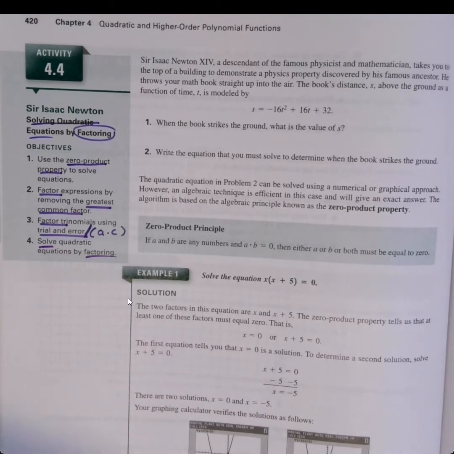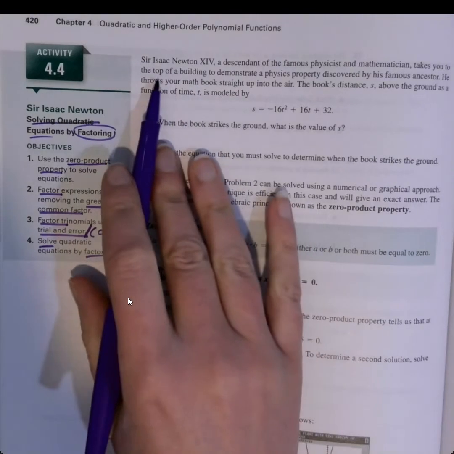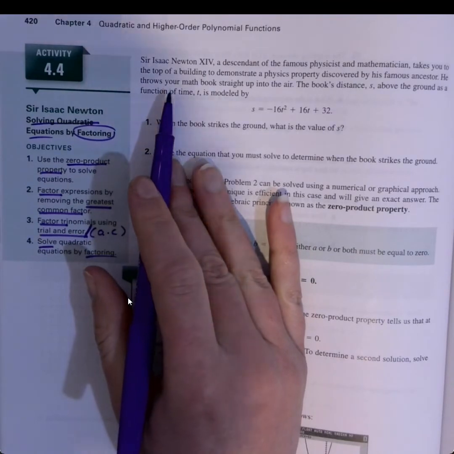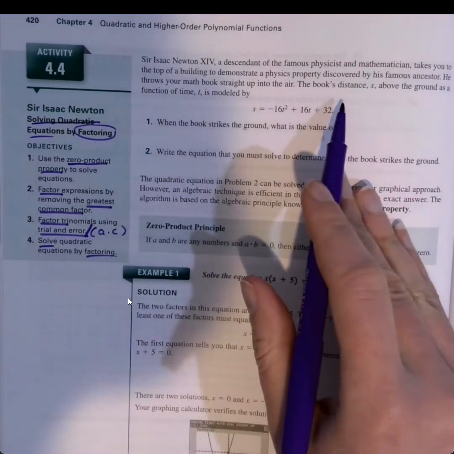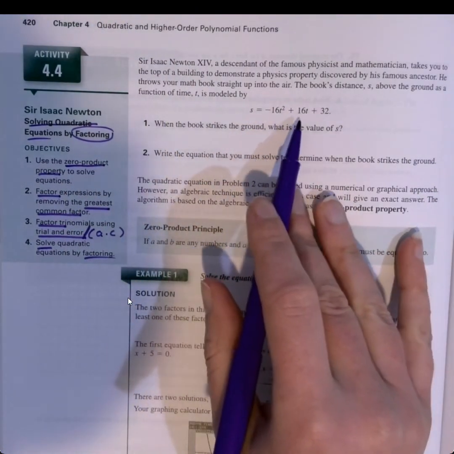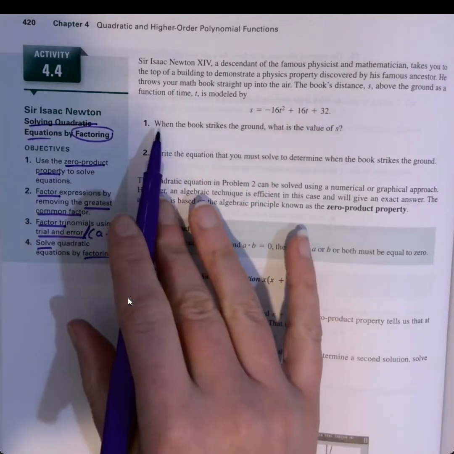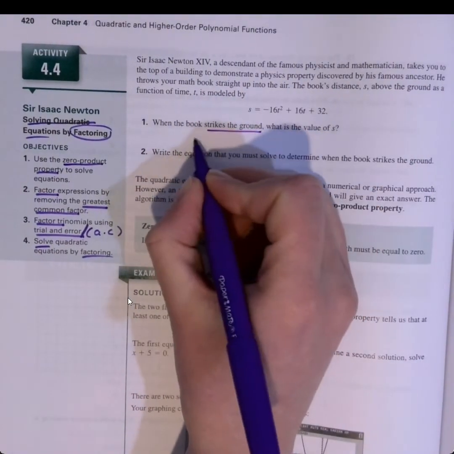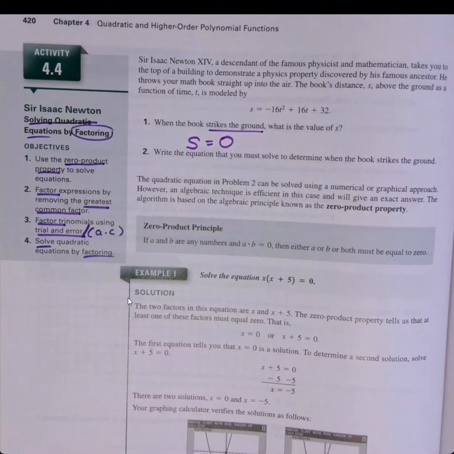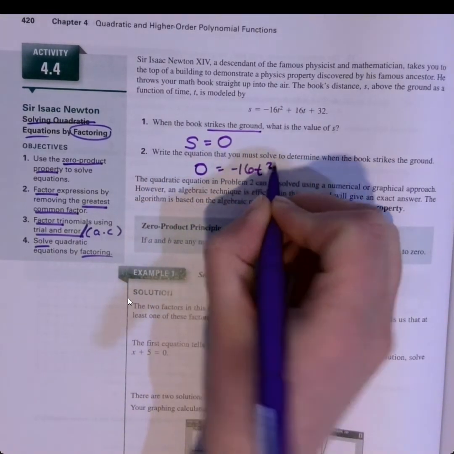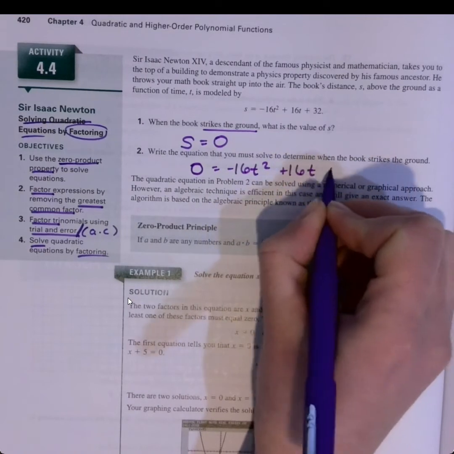All right, so in the first example, we're talking about throwing our math book, oh my gosh, straight into the air. The book's distance above the ground as a function of time is modeled by s equals negative 16t squared plus 16t plus 32. When the book strikes the ground, what is the value of s? If the book is going to strike the ground, then the distance above the ground is going to be 0. So write the equation that you must solve to determine when the book strikes the ground. It's going to be 0 equals negative 16t squared plus 16t plus 32.